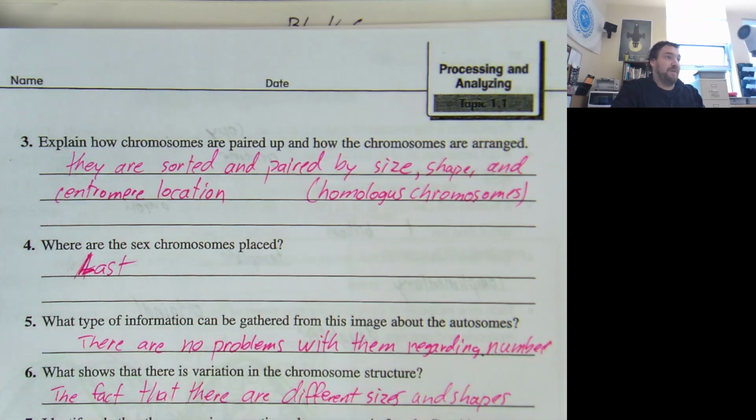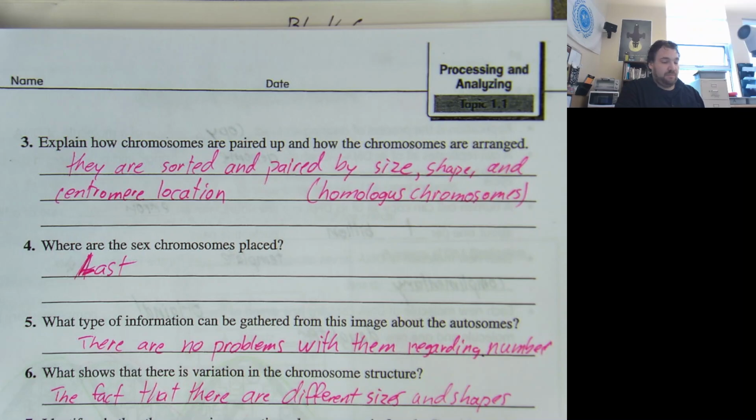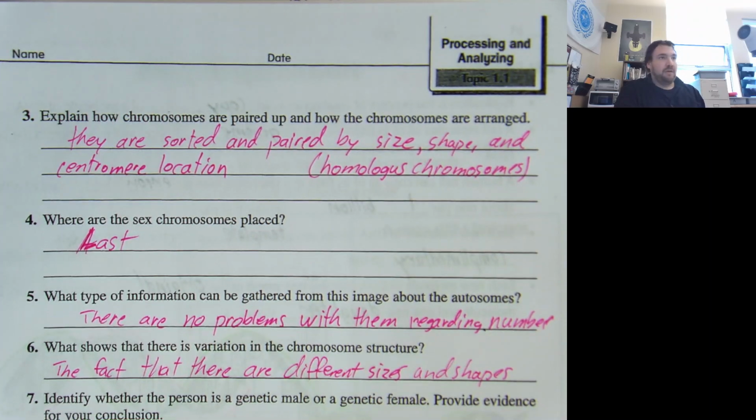So if mom has blonde and dad is redhead, and you were just missing the chromosome that you got from dad, you're going to be blonde. Because your mom's genetic code has nothing to compete with in you. Identify what shows that there's variation in chromosome structure? I just looked at the picture and all I came up with was there's different sizes and shapes. If all we're talking about is chromosome structure, it's not an overly deep question. You're just looking at how are they different? Well, there's different sizes, different shapes. That's all you can say at this stage.